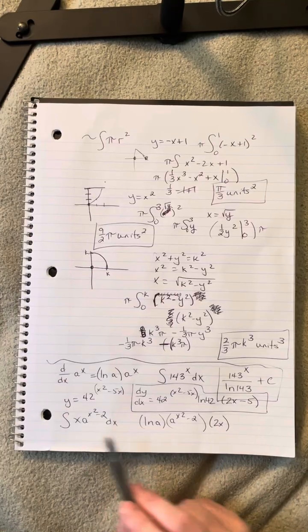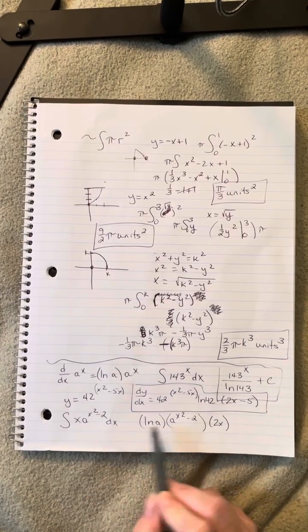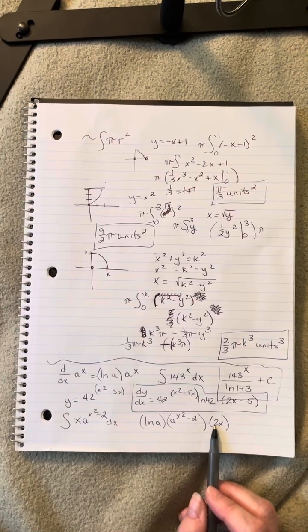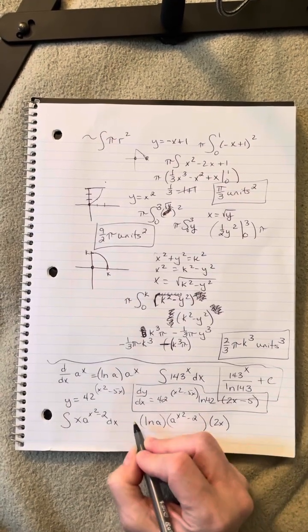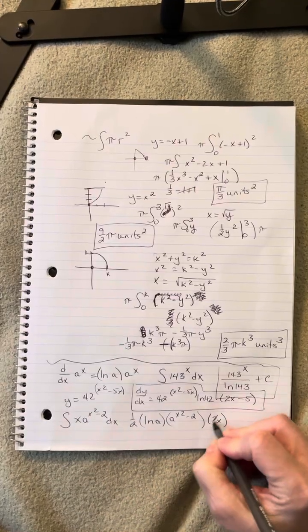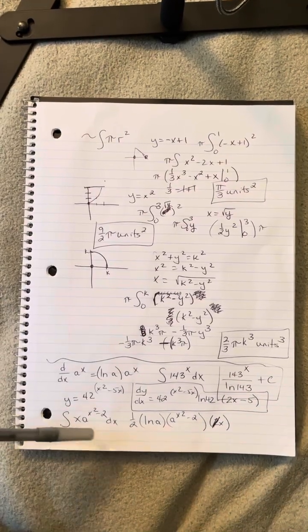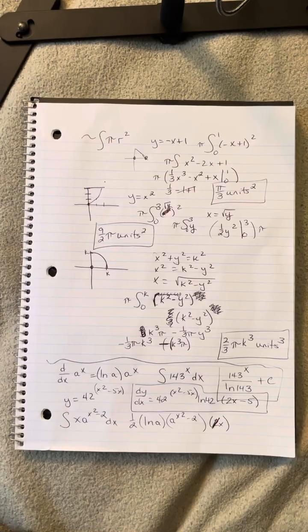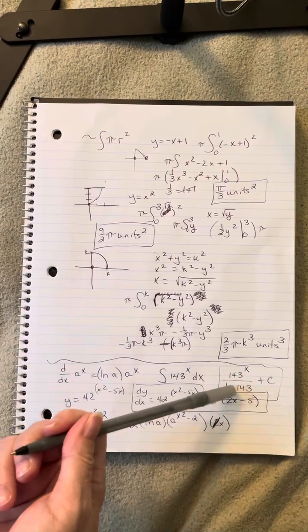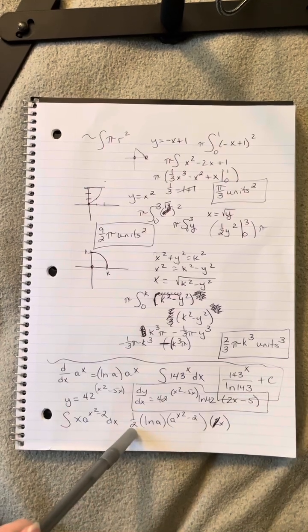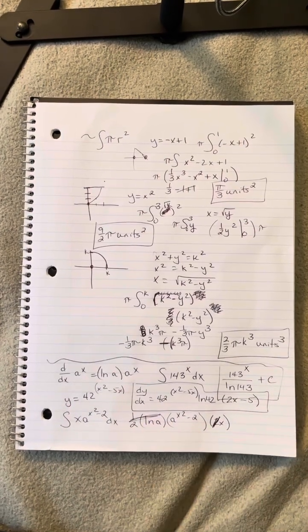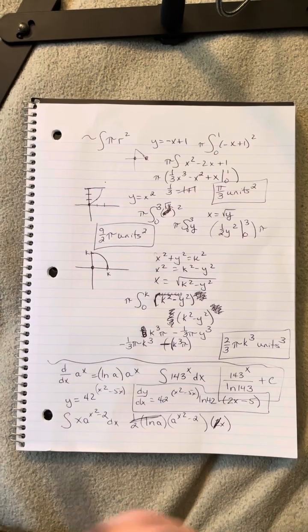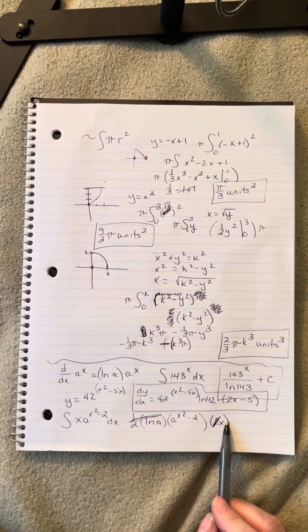So this has the x, and this part, it doesn't have the 2. So I need to be removing the 2. So that's going to be putting a half in front to remove the 2 that doesn't exist in this one. And just like before, that natural log needs to end up in the denominator. So let's make that 1 over 2 with natural log of a.